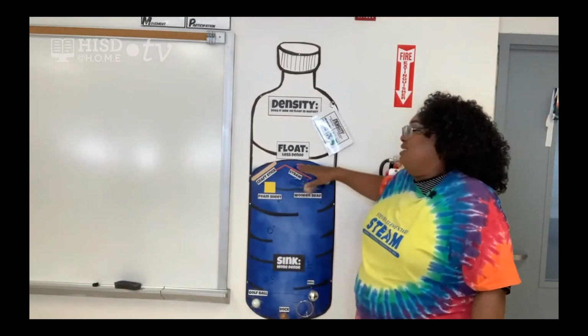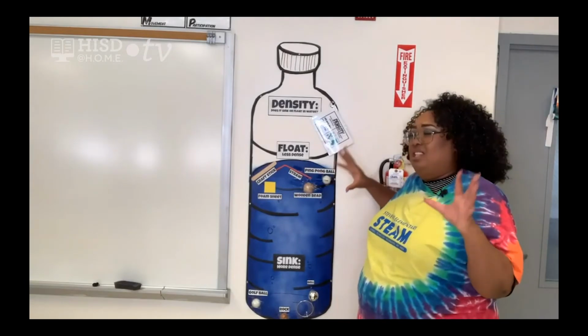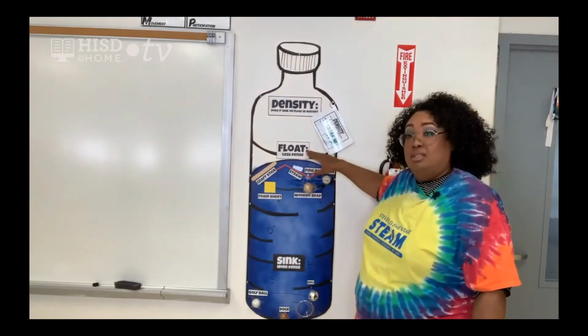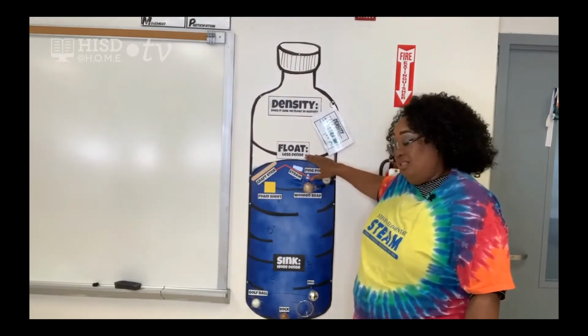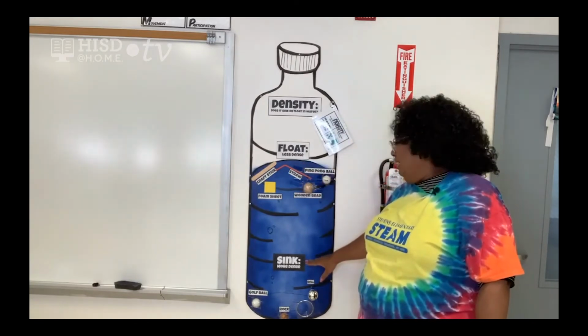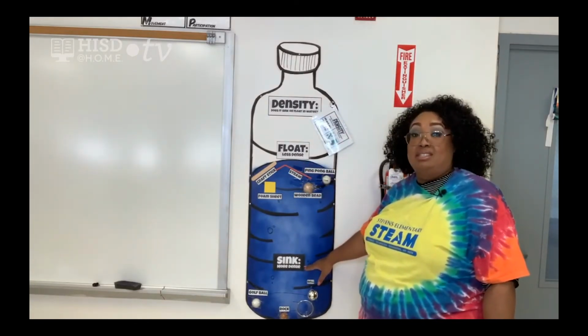But I want us to take a step further. We've been using the words sinking and floating for years. I want us to use the phrases density and relative density. Relative to what? To water. The very scientific form of float is called less dense, and the scientific form of sink is more dense. So let's take a look at our vocabulary words.